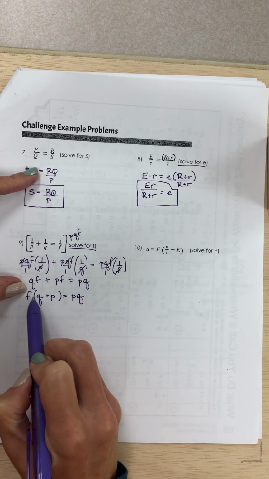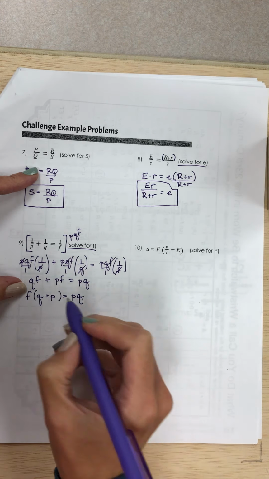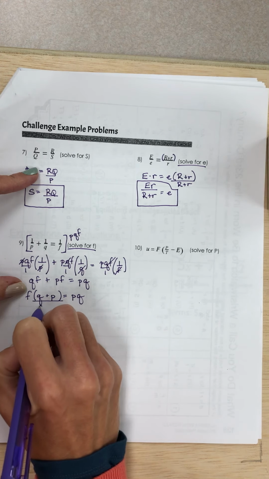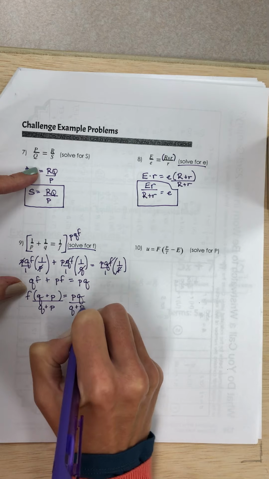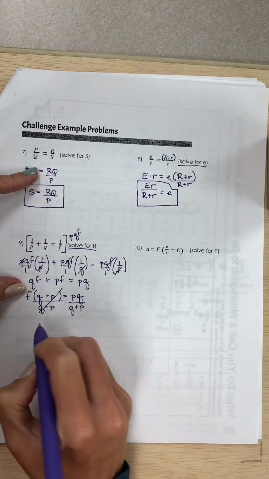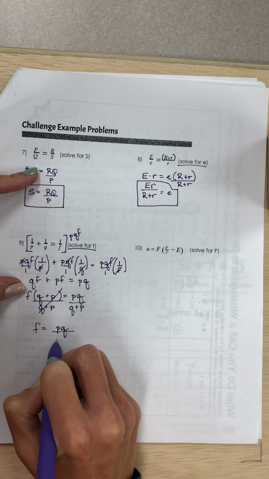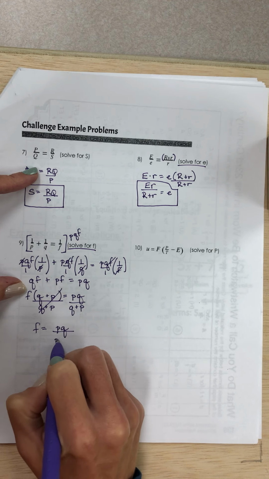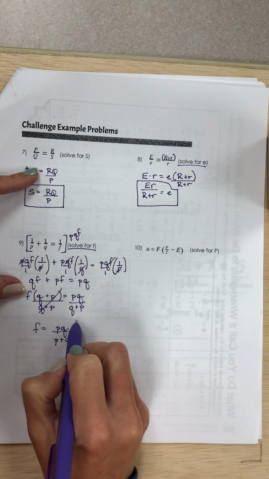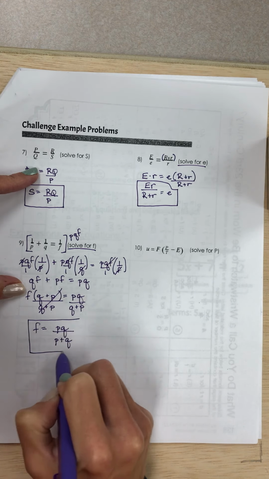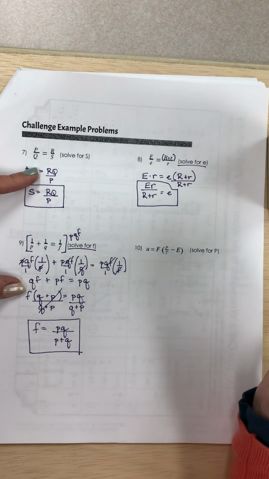Now I have F times this whole thing. Now I'm pretty close to getting F by itself. I'm going to divide by this whole funky thing. That cancels out, and I'm going to rewrite it. F equals PQ over, I'm going to write P plus Q instead of Q plus P, so I just have my variables in the same order. And there we go. Wow, that was fancy.